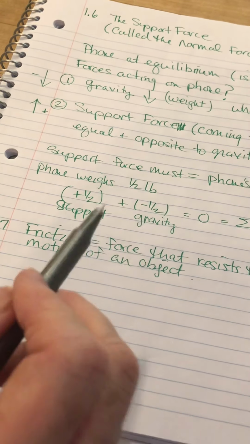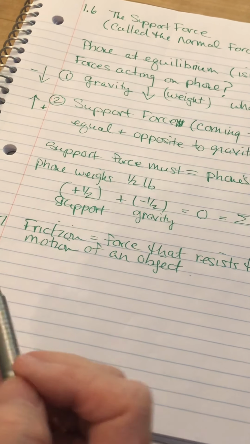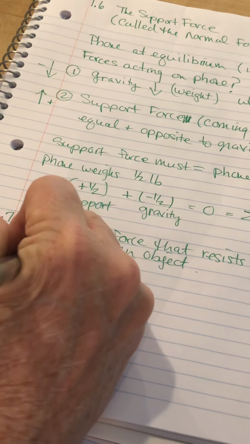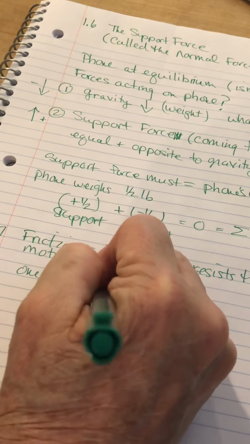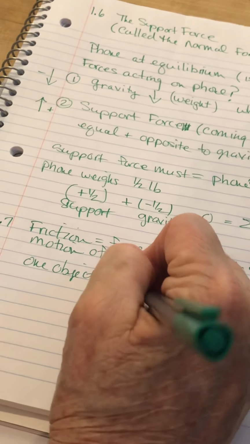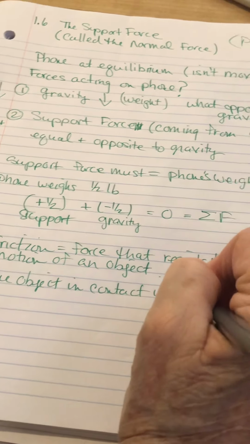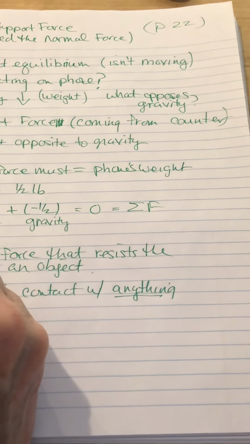So if one object rubs against something else, be it the air or the floor or water, it is subjected to friction. If one object is in contact with anything, it is subject to friction.